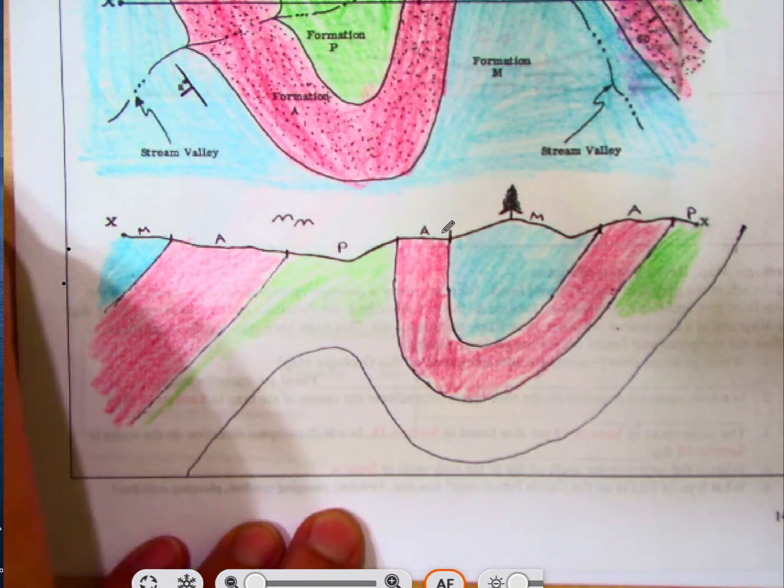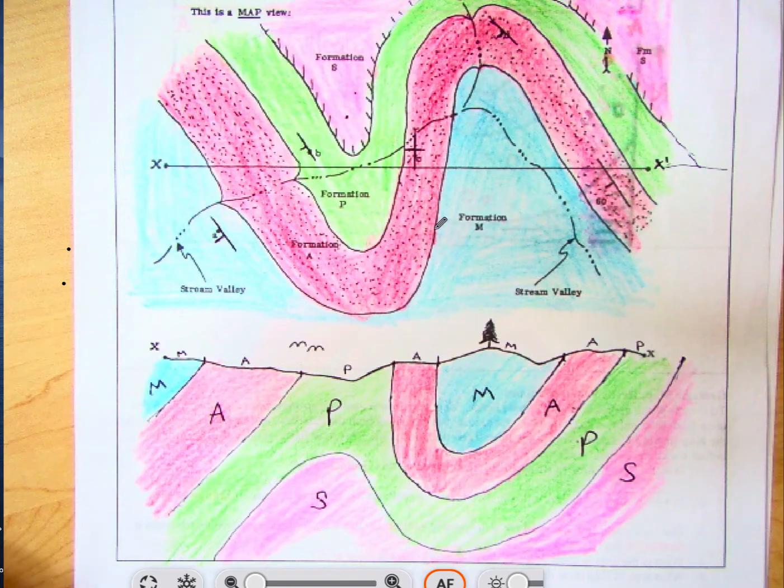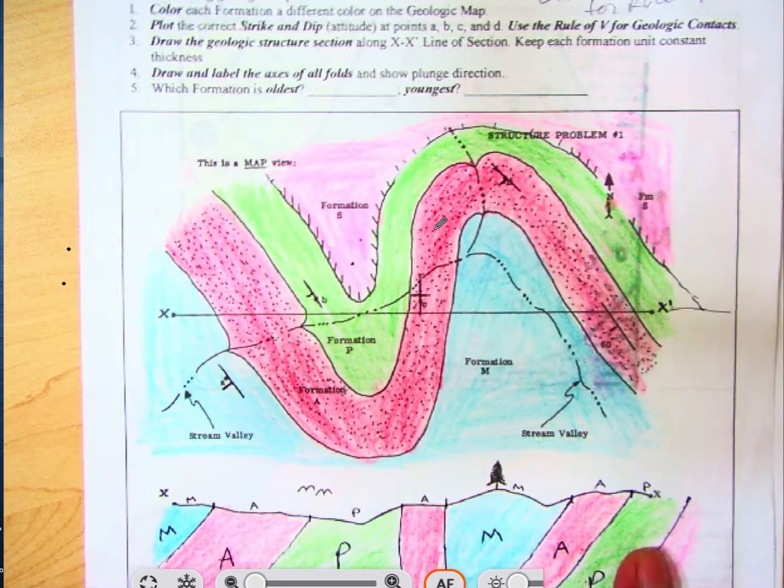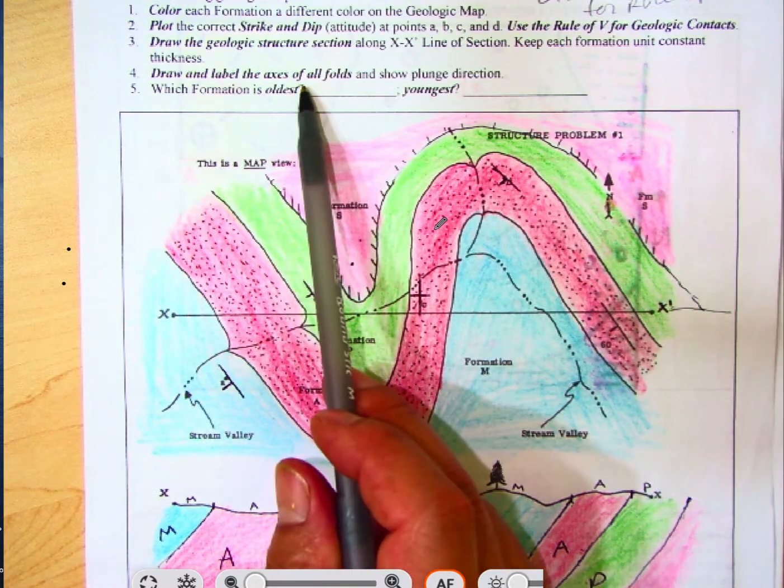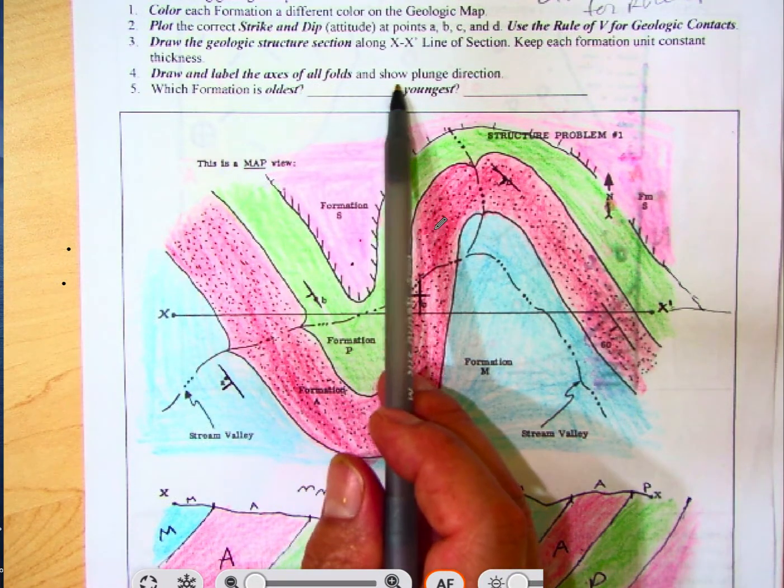So now I'm going to finish up the coloring here. In the end, my structure section should look something like this. I've labeled all the different formations. I see that I have an anticline here and a syncline there. Now the next question they're going to ask us is we want to draw the axes for the two folds and show the plunge direction.